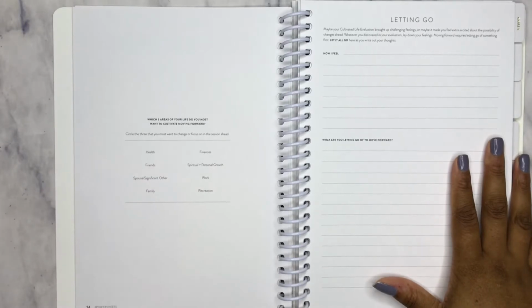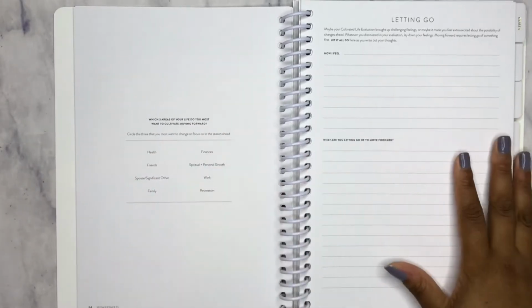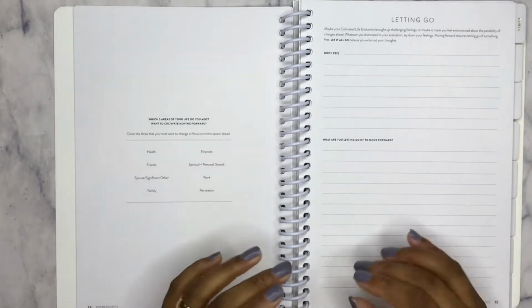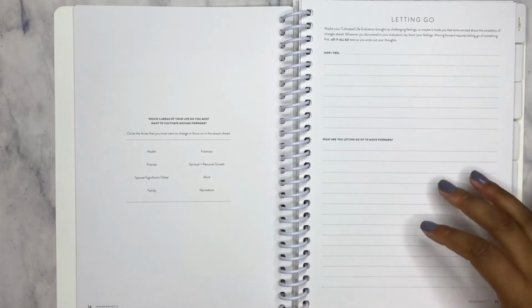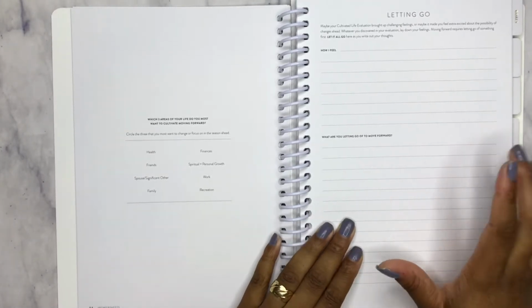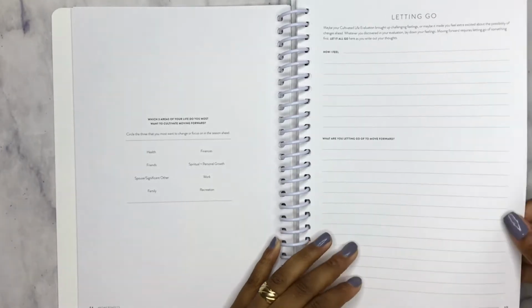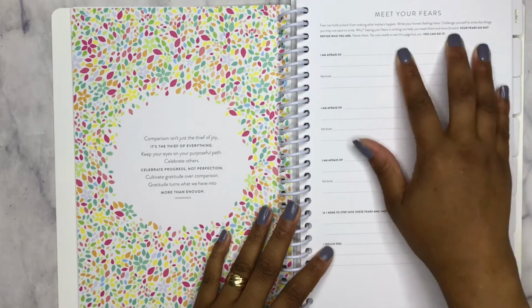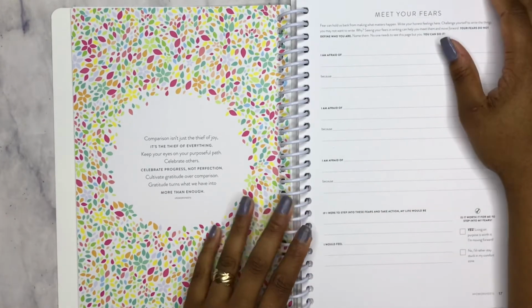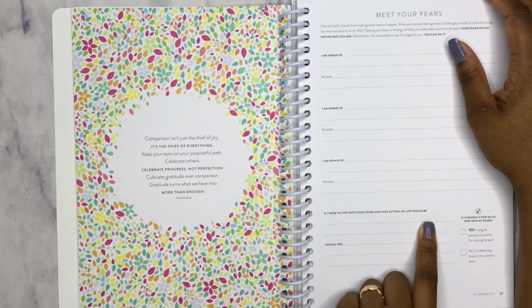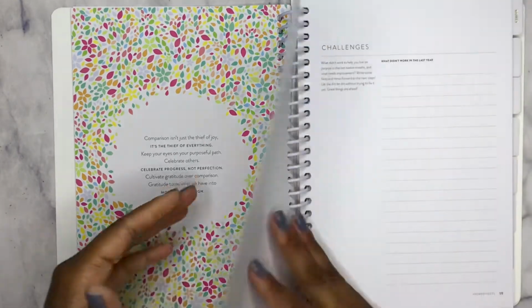Which three areas of your life do you most want to cultivate moving forward? Great thing to get you grounded on not focusing on the whole picture per se, but getting a certain area of focus that you want to start with. Then you have a letting go page, how I feel, what are you letting go of to move forward? Love that. And then it says meet your fears. I'm afraid of, and if I were to step into these fears and take action, my life would be, I would feel.